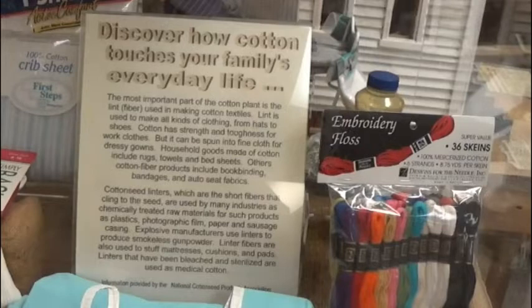Explosive manufacturers use linters to produce smokeless gunpowder. Linter fibers are also used to stuff mattresses, cushions, and pads. Linters that have been bleached and sterilized are used as a medical cotton. Information provided by the National Cottonseed Production Association.